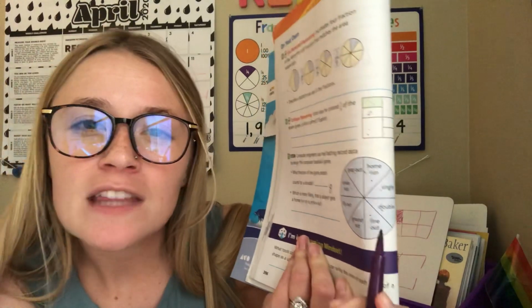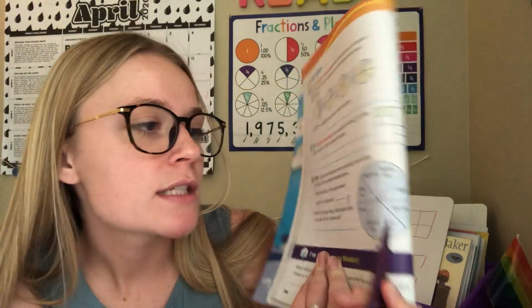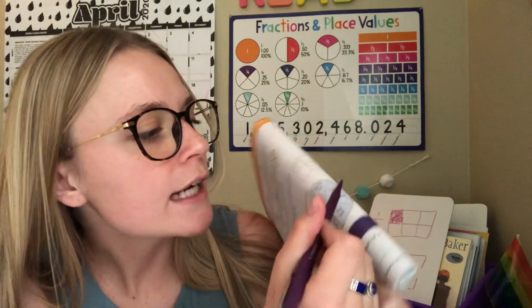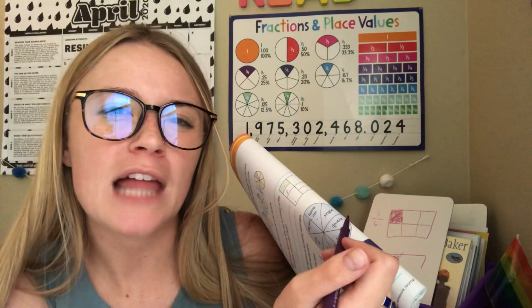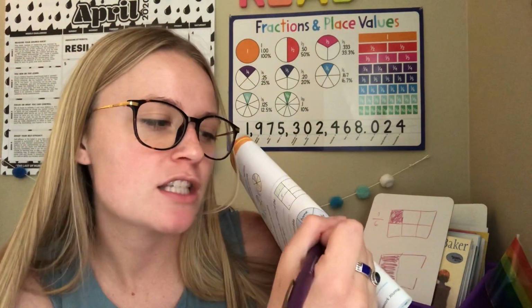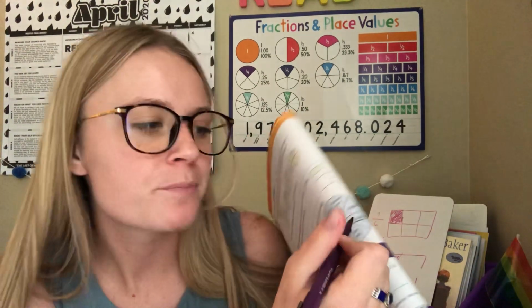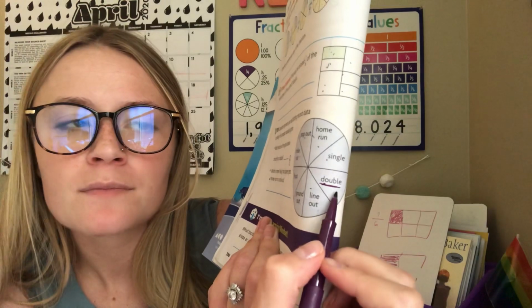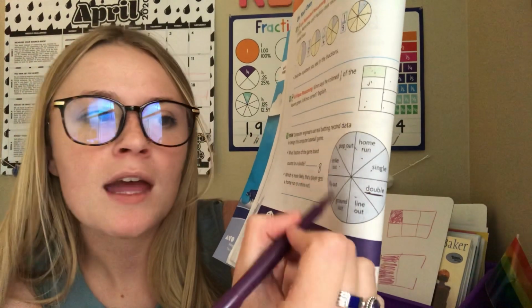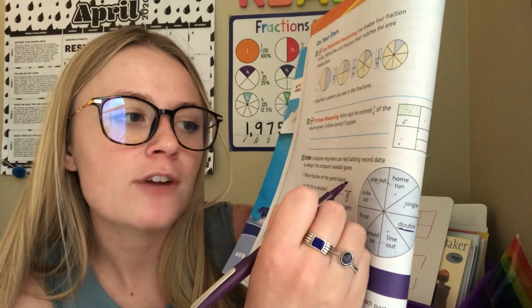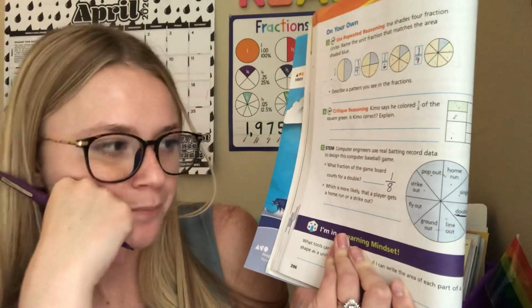And how many of these options are doubles? Right here. So I don't mean double like it happens twice. It's just the double, the word, which is a phrase for baseball. So that's a double right there. So there's only 1 of them on the game board, and so our fraction is 1/8.